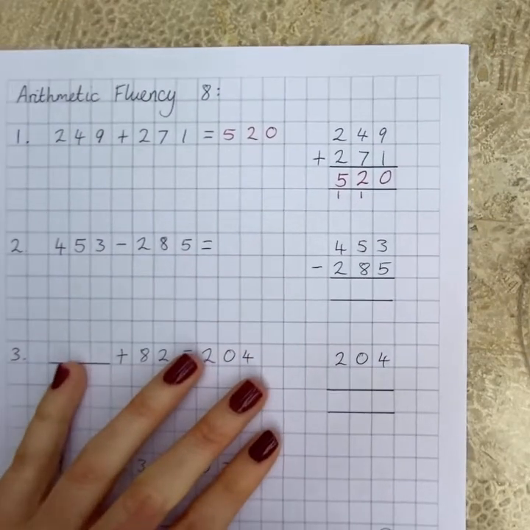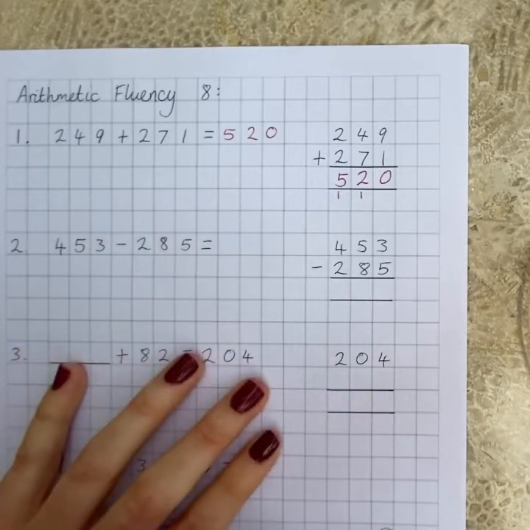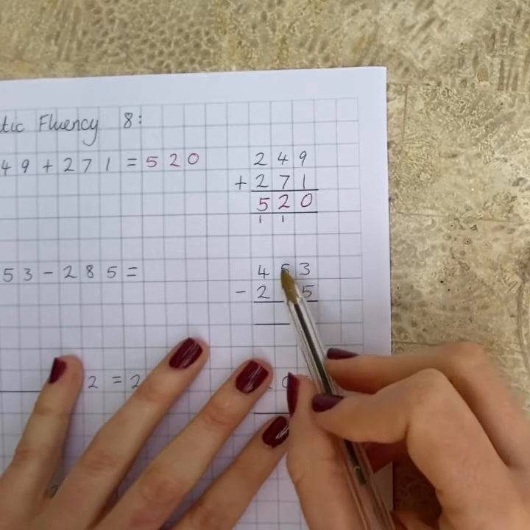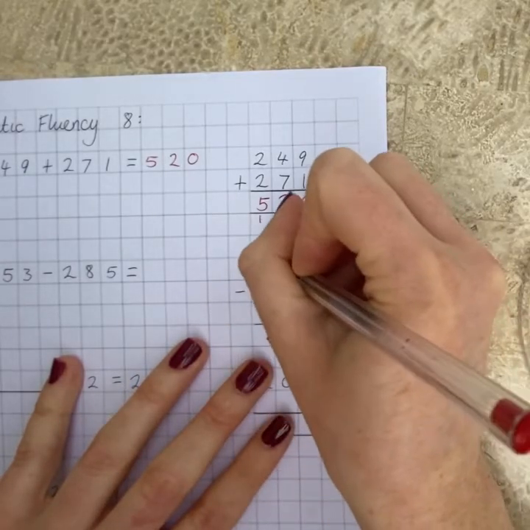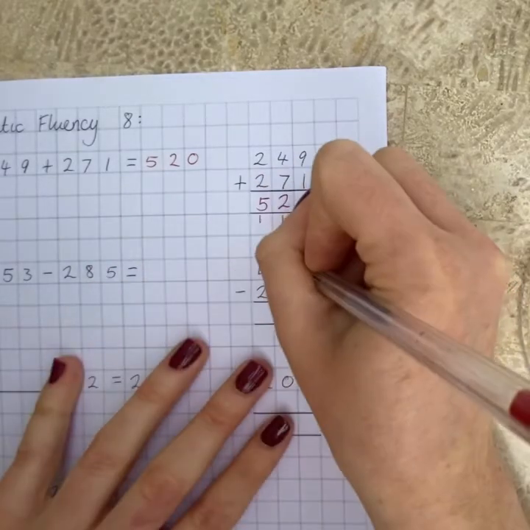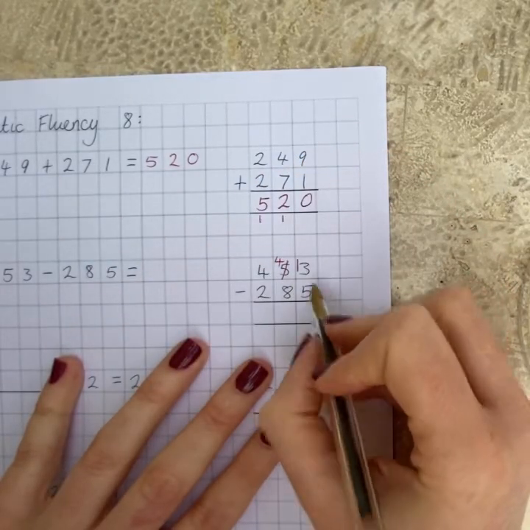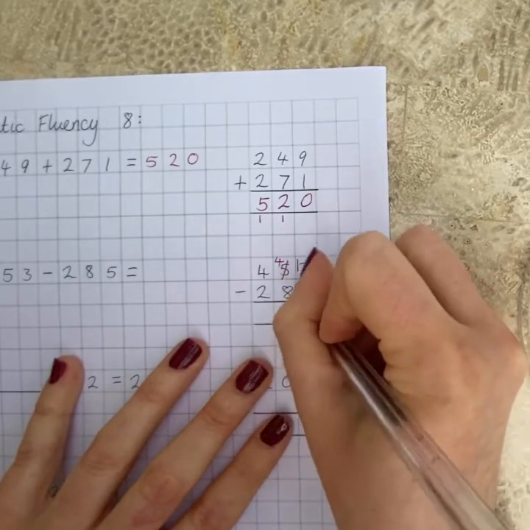Number 2, 453 minus 285. So 3 minus 5, we're going to need to regroup some of these 10s so that we can do that part. So we have 4 here and put 1 over here with the 3 so we can have 13. Then we can, much more easily, say 13 take away 5 is 8.